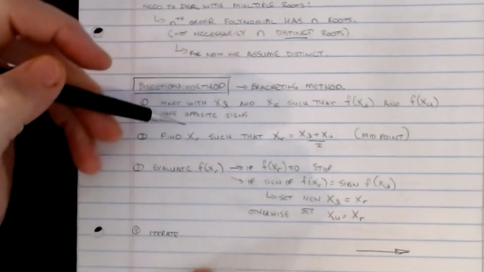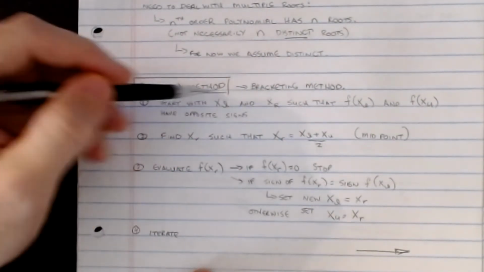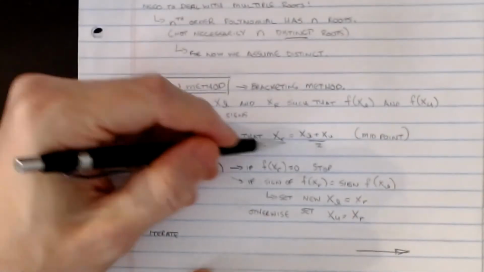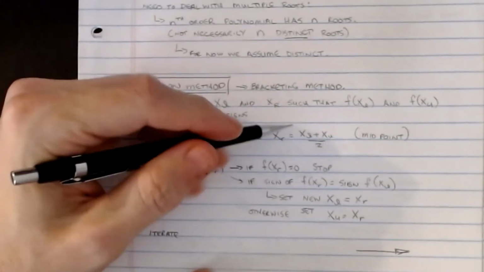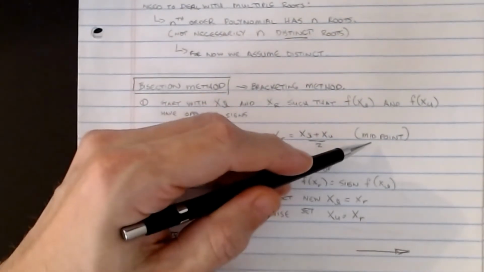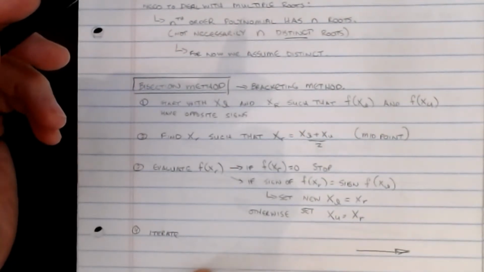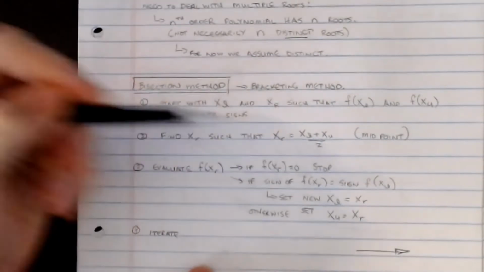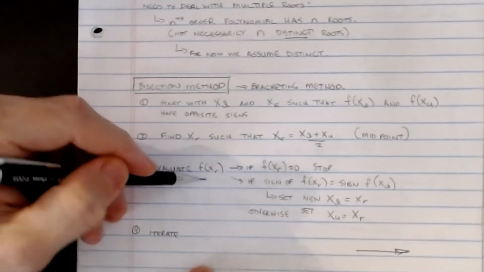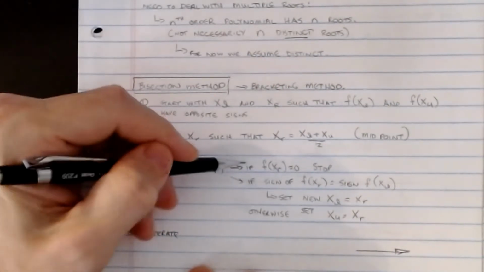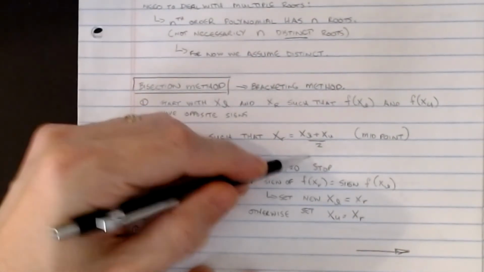So what we're going to do is find the midpoint of this bracket, and we're going to call that term xr, such that xr is simply the average of those two values, xl plus xu divided by 2. When I do this, we have now found the midpoint of this particular function. Then we take this number and evaluate the function at that point, and one of two possibilities occurs. If the function evaluates to 0, we're going to stop because we found the root.